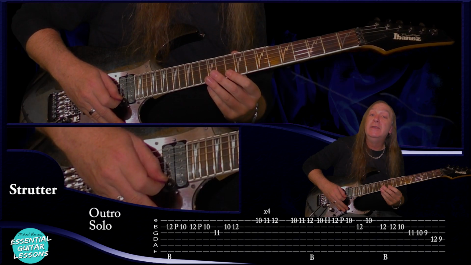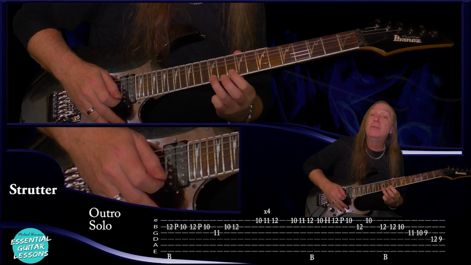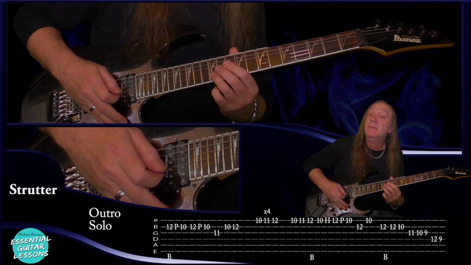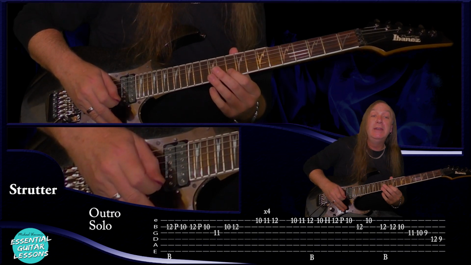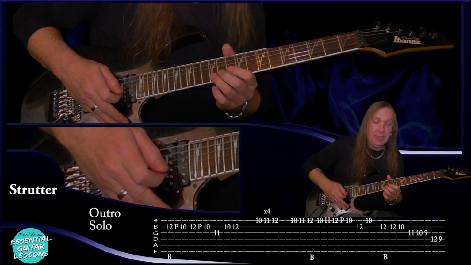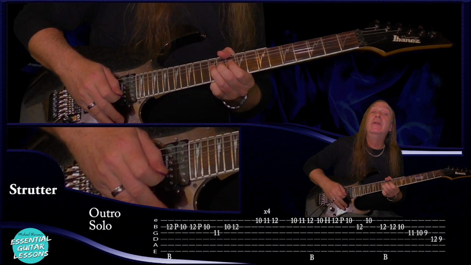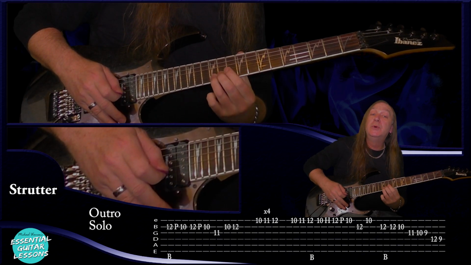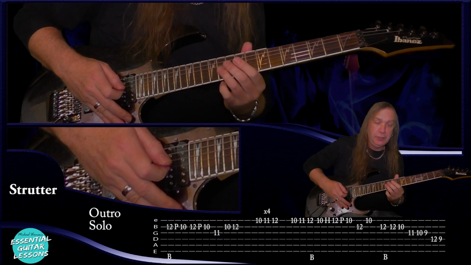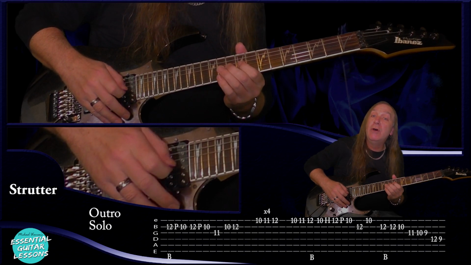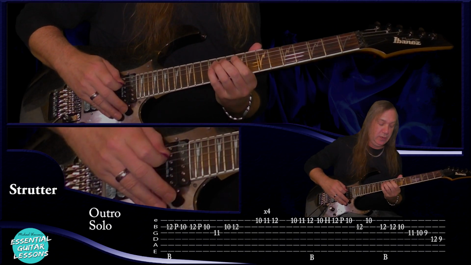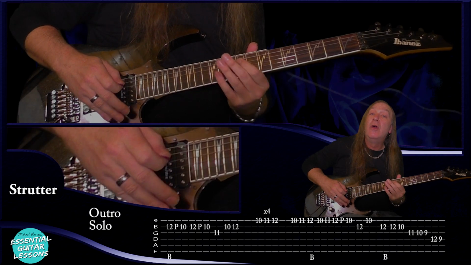and then stay on the E string, 10, hammer onto 12, pull off the 10, 12 on the B, 10 on the E, and then to finish that off, bend on 12 on the B, play 12, 10 on the G string, 11, 10, 9, and finish on 12 and 9 on the D string. So let's play that up to speed to hear how that's going to sound now.